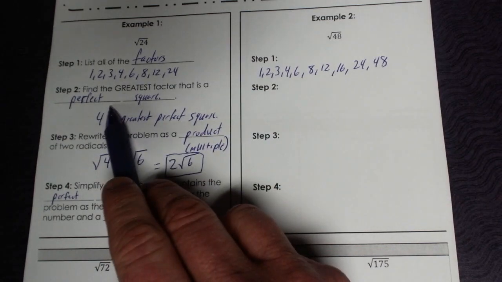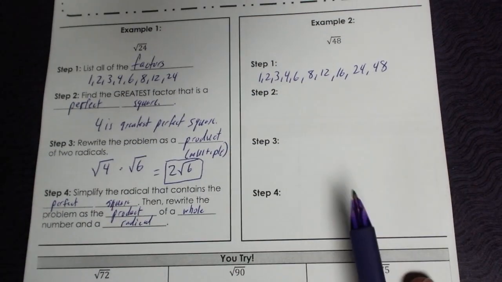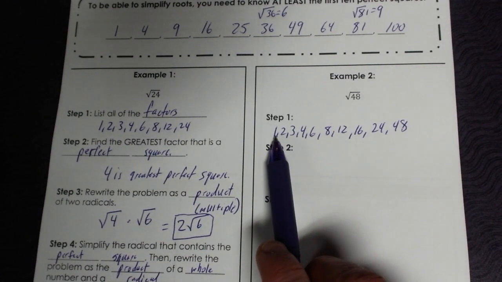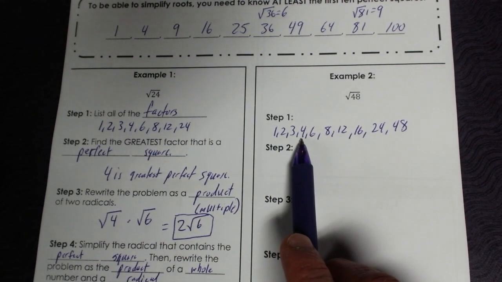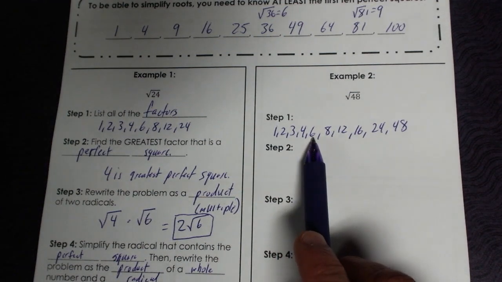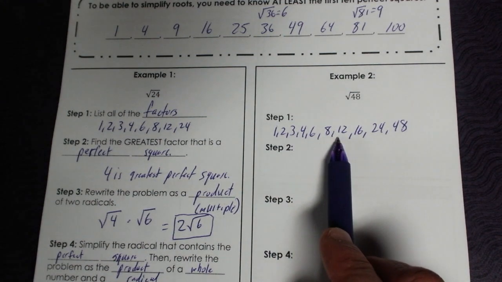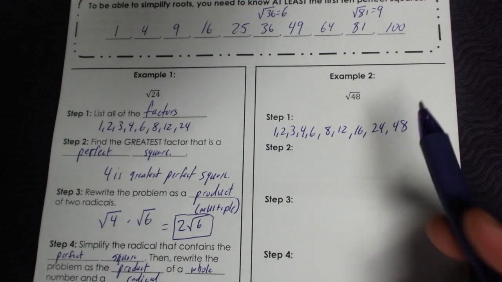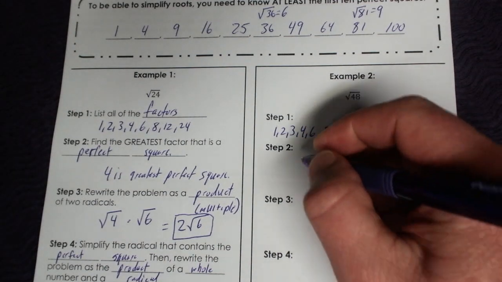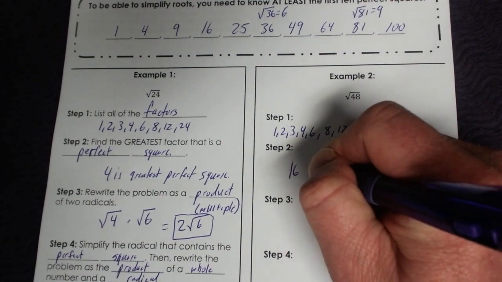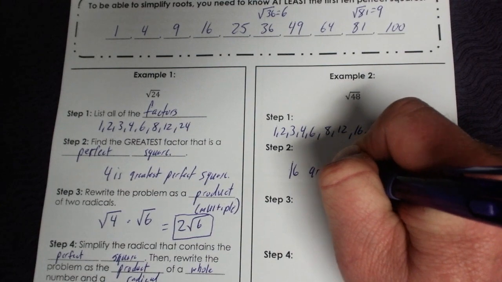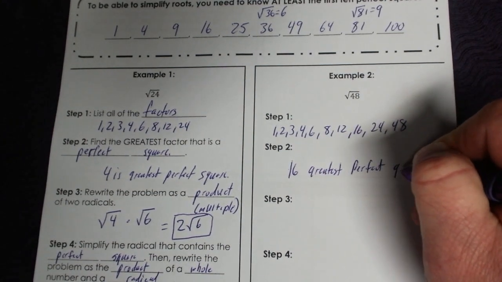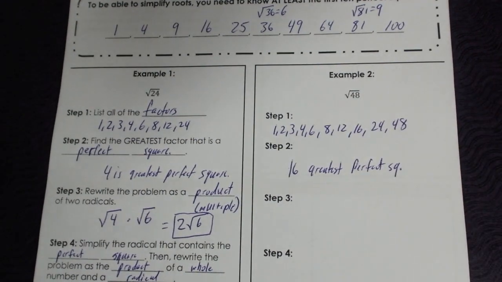Step 2 is to find the greatest perfect square. Okay, so I'm going to bring down my perfect squares here. And let's go. 1 is there, 4 is there. Let's see, 6, no. 8, no. 12, no. There's a 16. 24, no. 48, no. So 16 is my greatest perfect square. So I'm going to just write that out. I'm going to abbreviate square. So 16 is my greatest perfect square.